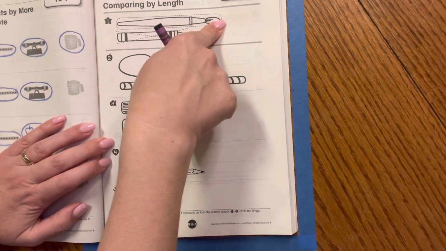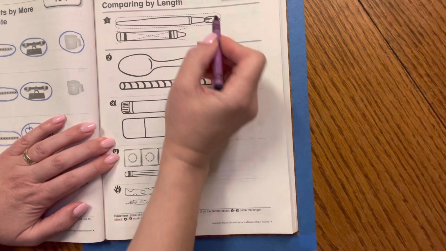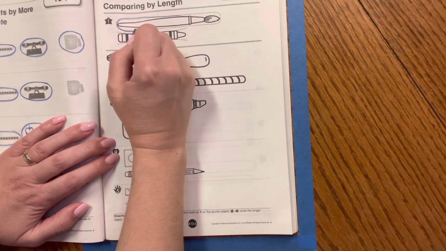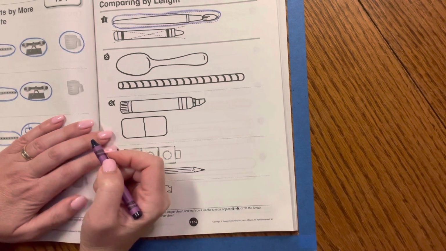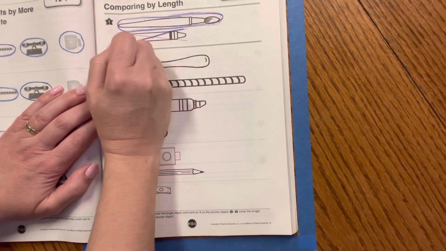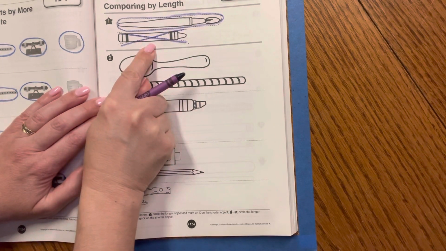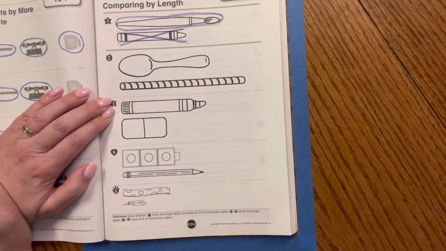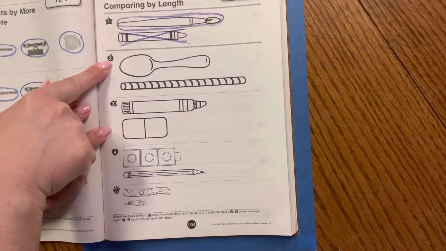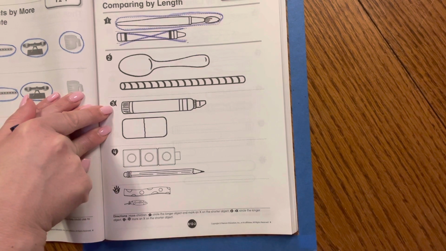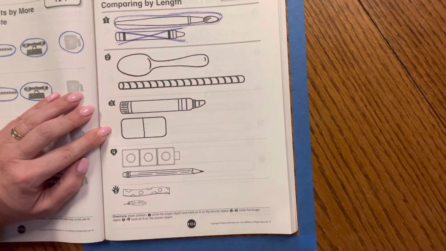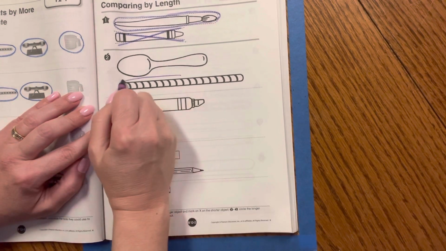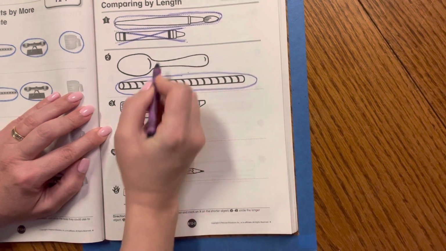So we can see here that the paintbrush is much longer than the crayon. So we're going to circle the paintbrush because it is longer. Can you say longer? Great. And we're going to X out the crayon because it is shorter. Shorter. Can you say shorter? Good job. So now for number 2, apple 2, and fishy 3, we're going to circle the longer object. So what's longer, friends? The spoon or the straw? The straw is longer. Excellent. Can you circle the straw and cross out the spoon?